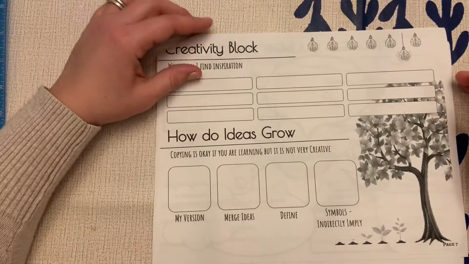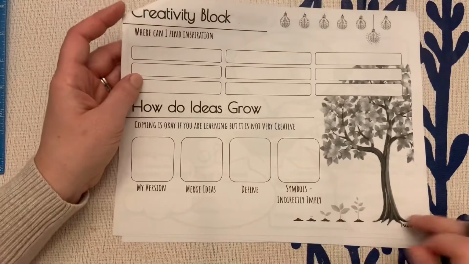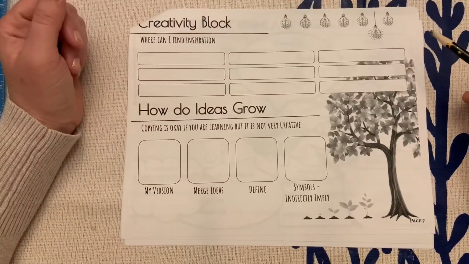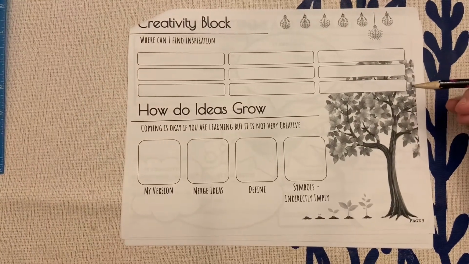Okay, so we're on page 7 of your workbook. You are going to need a pencil for just this one, okay?